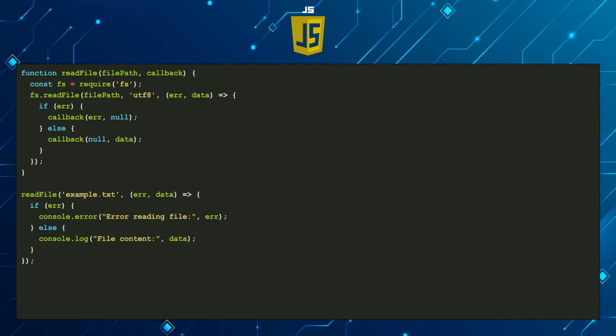Here, the readFile function reads a file asynchronously and calls the callback with an error if any, or the file data. As applications grow, using multiple nested callbacks can become complex and hard to manage, often referred to as callback hell. Here's an example.